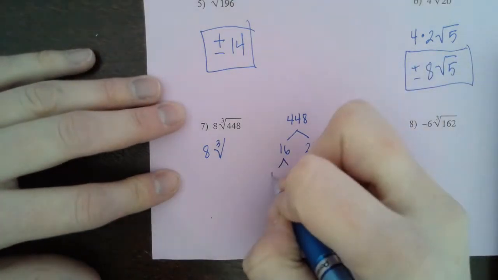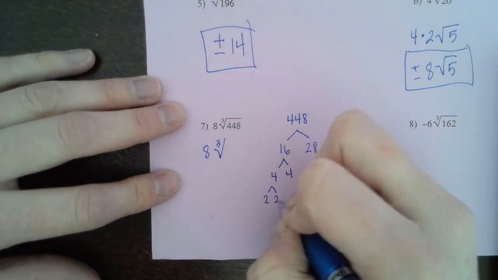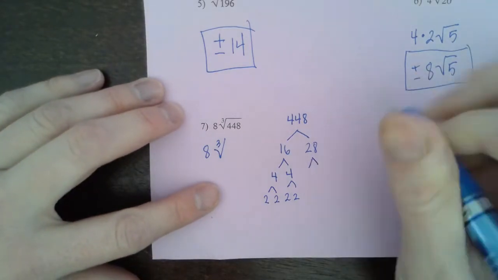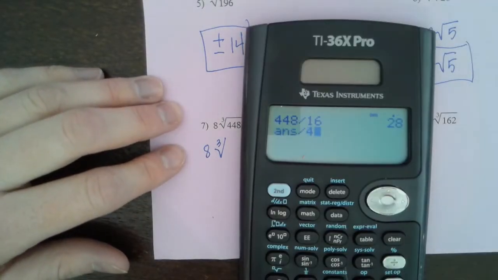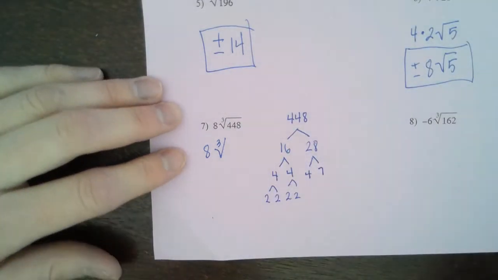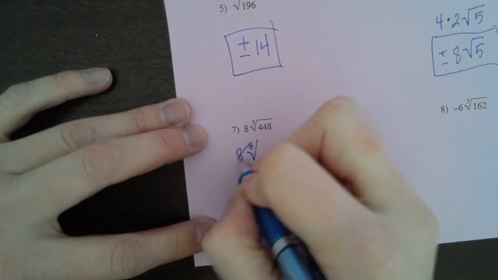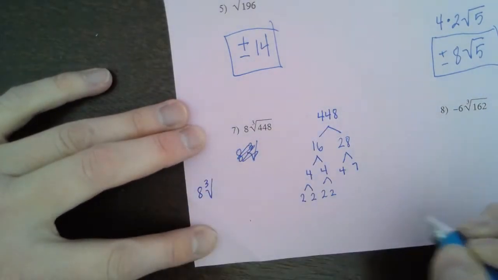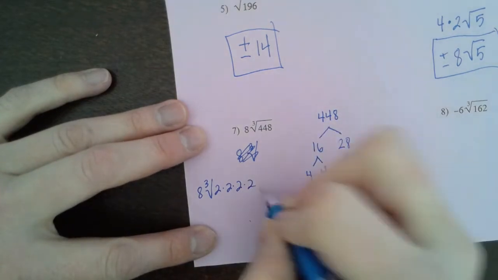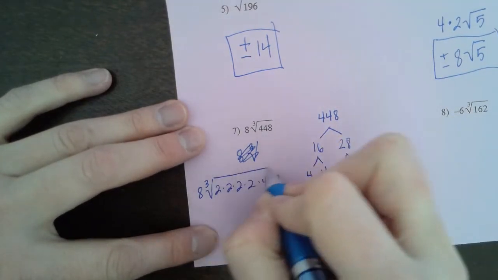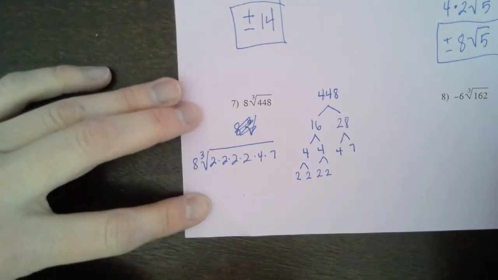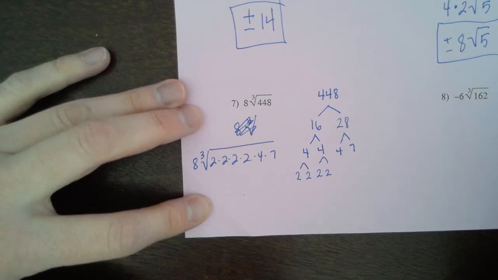Okay, 16 is 4 and 4, and 4 is 2 and 2, and 2 and 2. I did not give myself enough space. And 28, let's see, 4 and 7. Alright, so I'm going to rewrite this over here. 8 cube root, least degree. So I've got four 2's, 1, 2, 3, 4, and then I've got a 4 and a 7.